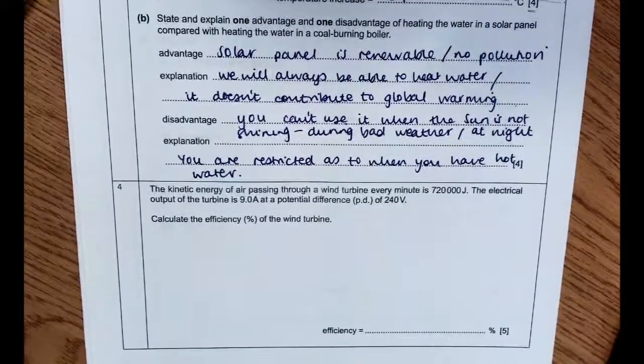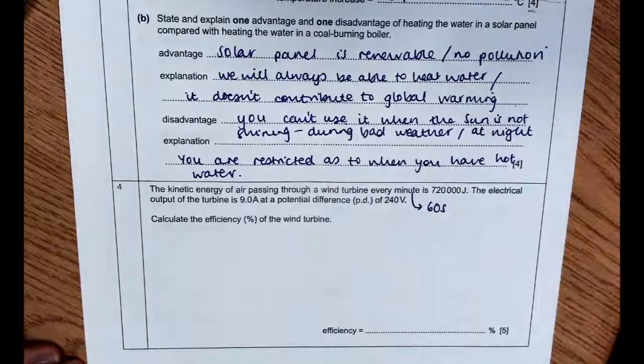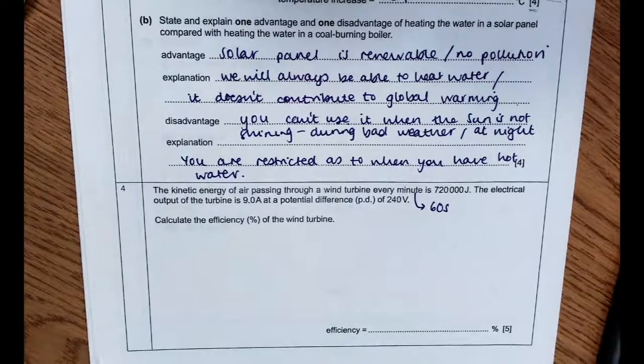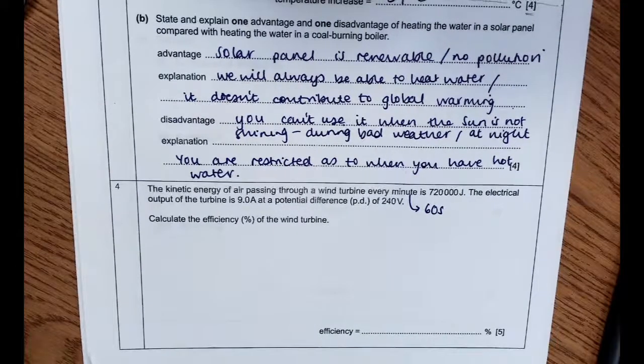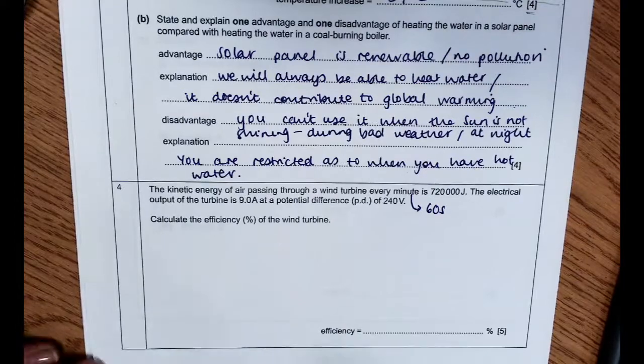Okay, question 4 then. The kinetic energy of air passing through a wind turbine every minute, again, let's put that in standard units for physics, that's 60 seconds, is 720,000 joules. The electrical output of the turbine is 9 amps at a potential difference of 240 volts. Sorry, just pause the video, so sorry if it seems like a weird jump. Unfortunately, you can't complete the question without the extra bit of information that I stapled into your test, because we haven't looked at electricity yet.